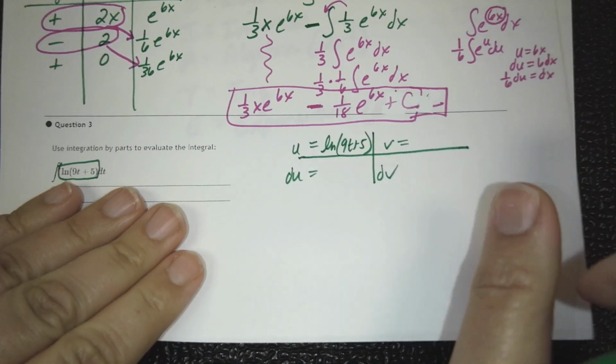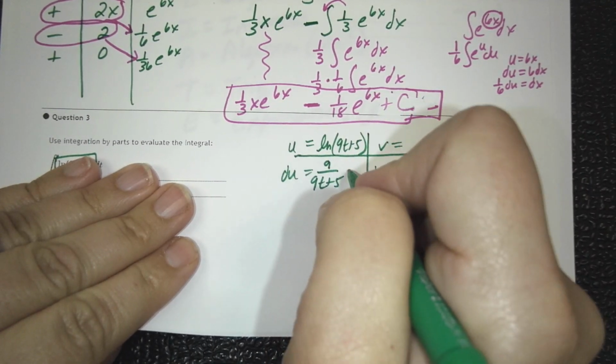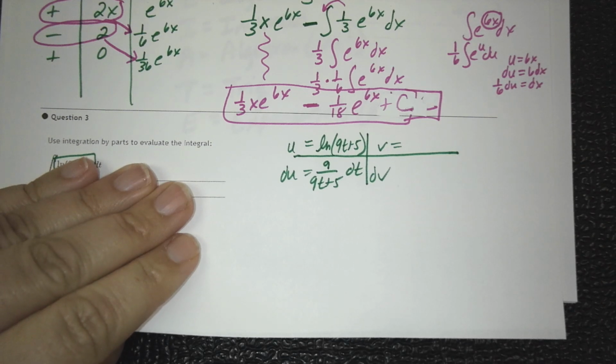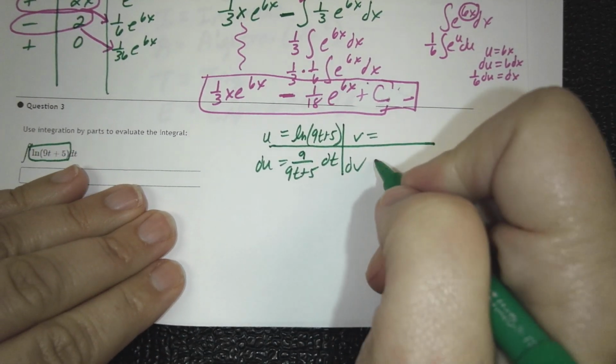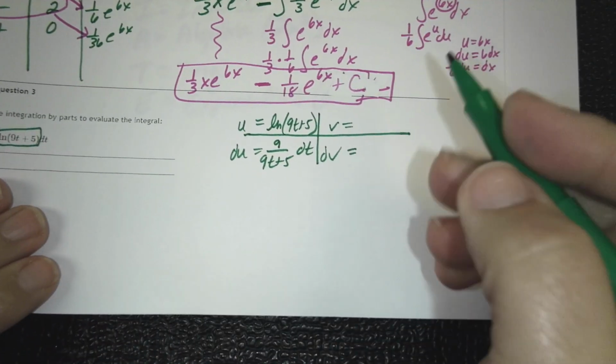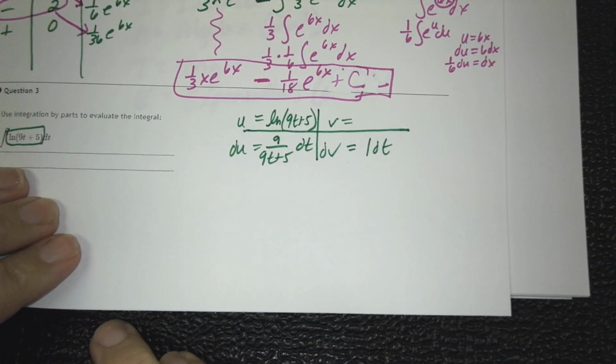So my derivative would be 9 over 9t plus 5 dt. Are y'all with me? Okay. The dv is just dt. Or you could call it 1 dt if you want to, because that'll help you out. Or like 1 dx.